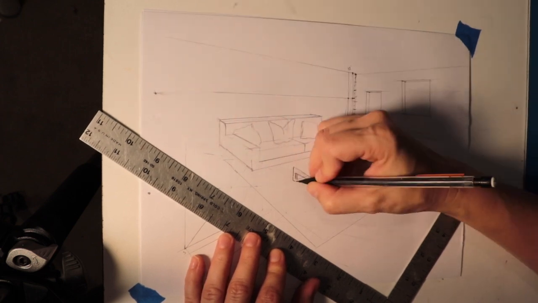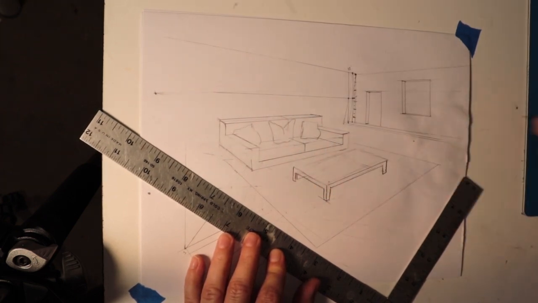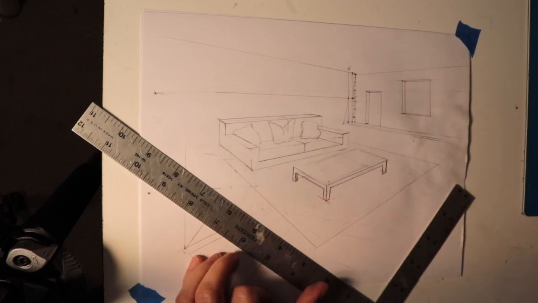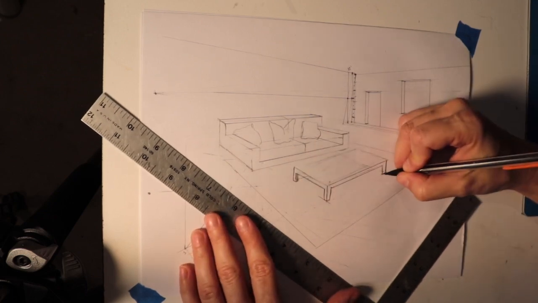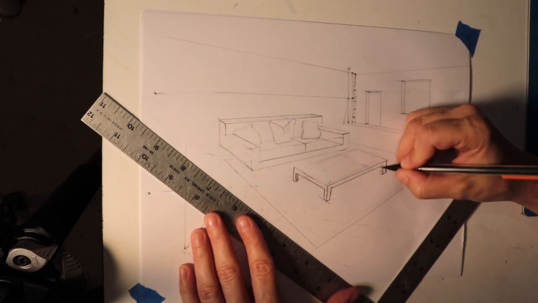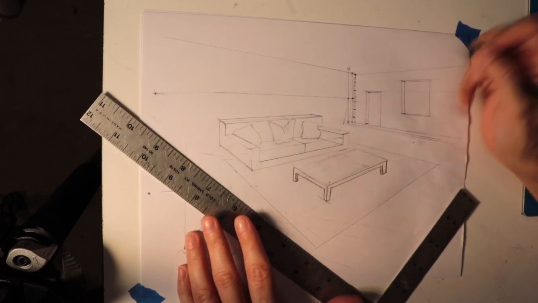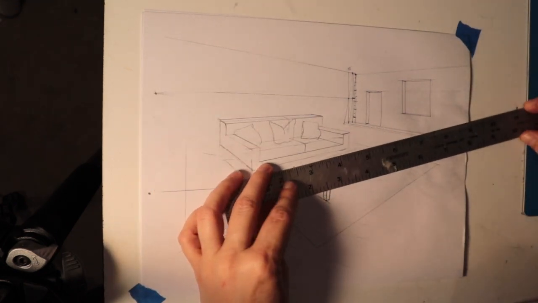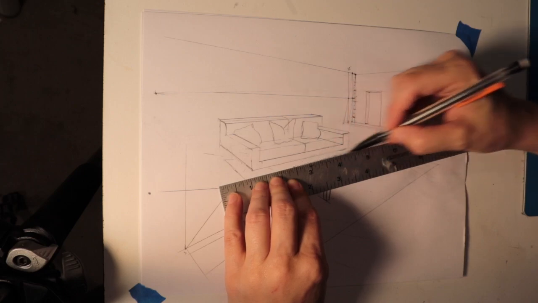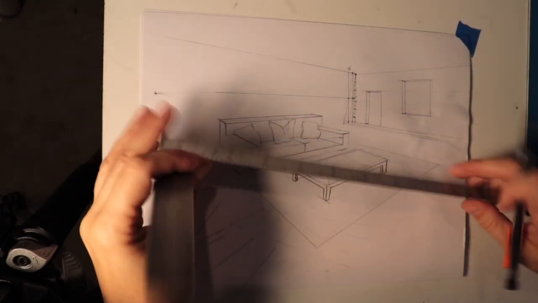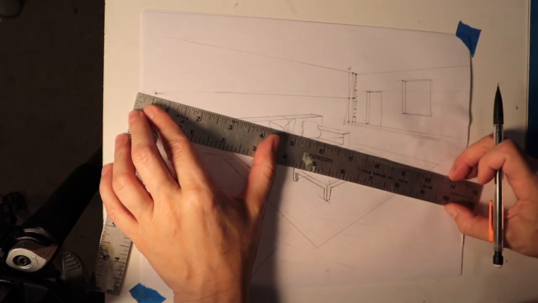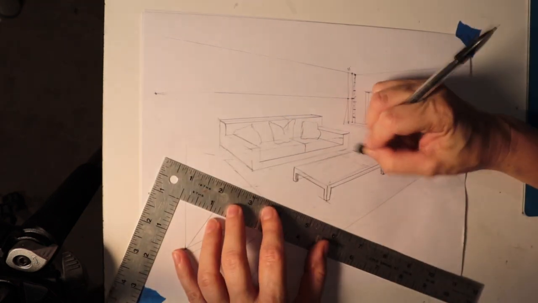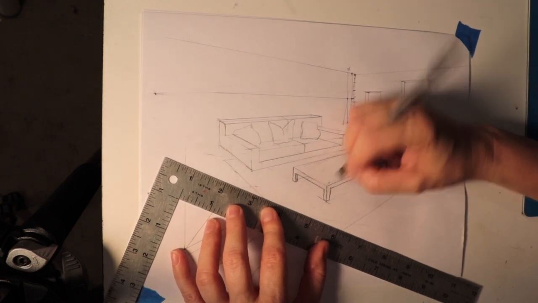This goes with that vanishing point, and this little line goes with this vanishing point, so it's going to look like that. And now that's the underside, right? Same goes here. This should go to that vanishing point. The underside there. Clean up my lines. And there we go. Now I have a plain old modern coffee table.